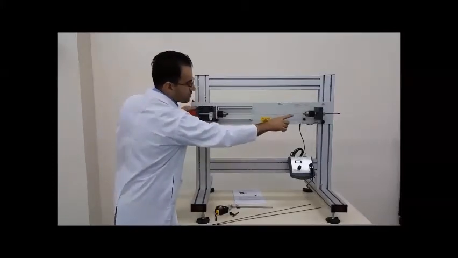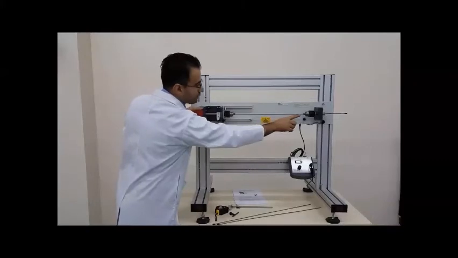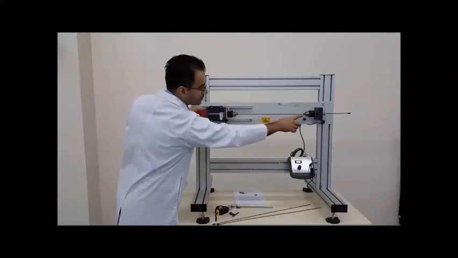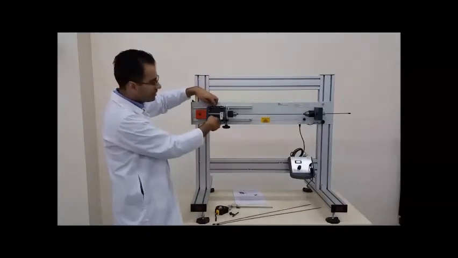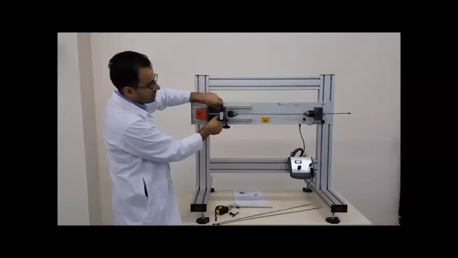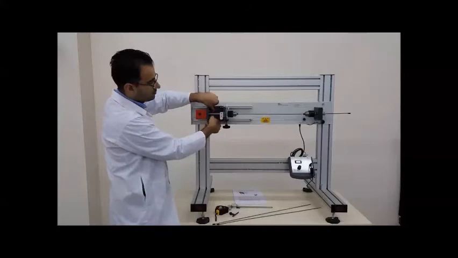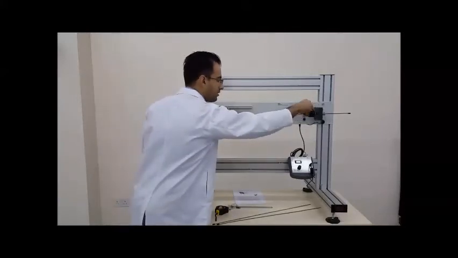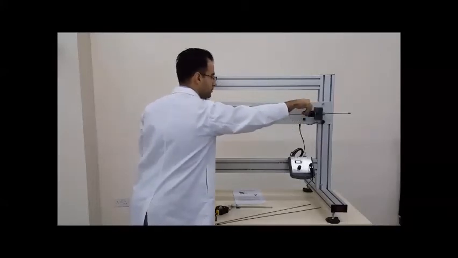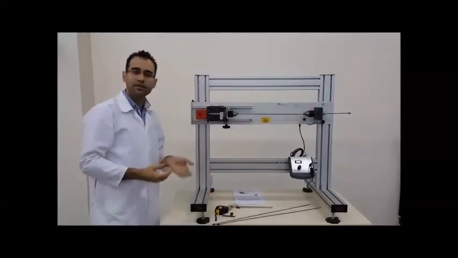So now he's changing the length, right? And he's going to move it to the next mark that he made. And then he's going to tighten those bolts. Then he's going to come back and tighten the chuck on the right side. So he's got everything tightened for 400 millimeters now.